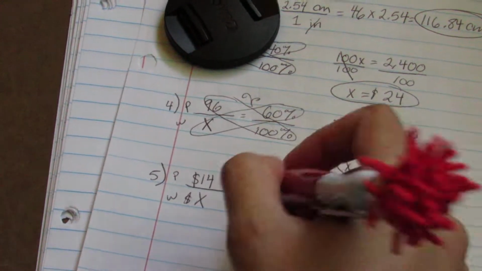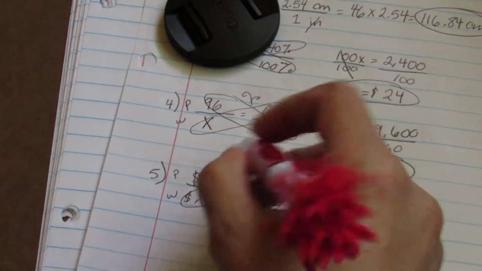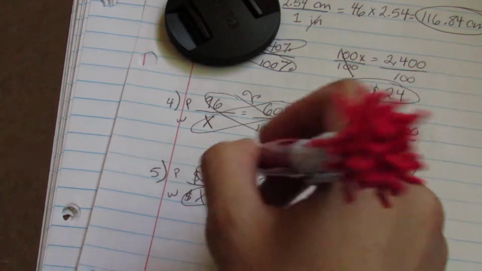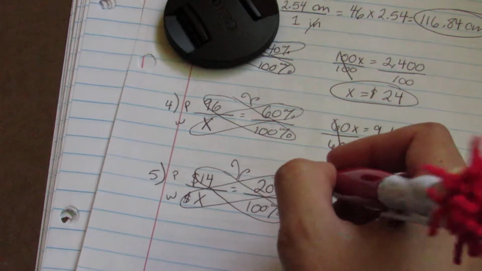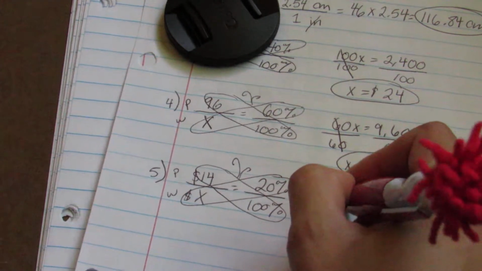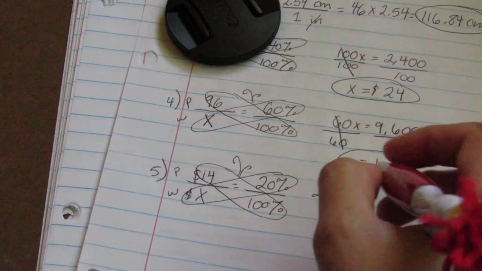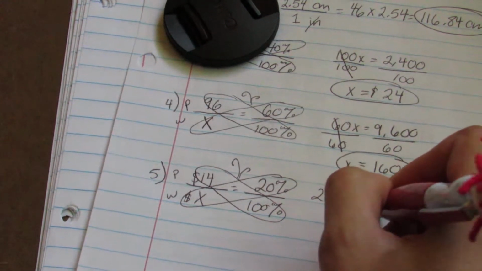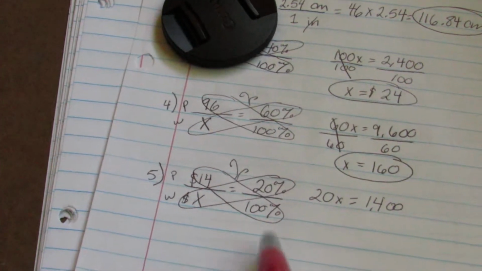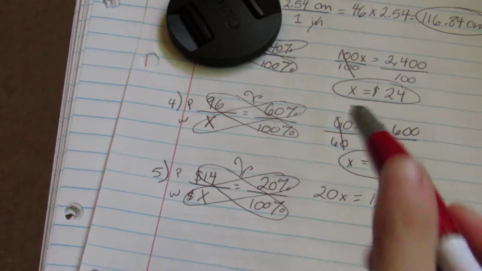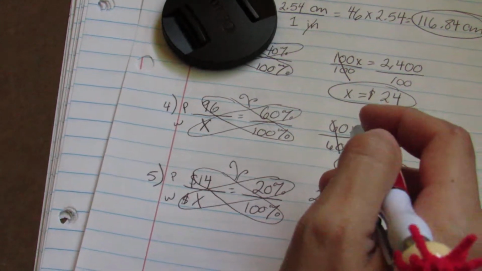So let's go ahead and cross multiply. Or do your little butterfly. And you'll get your answer. So we get 20 times x is 20x. And then 14 times 100 is 1400. Divide by 20 on each side.